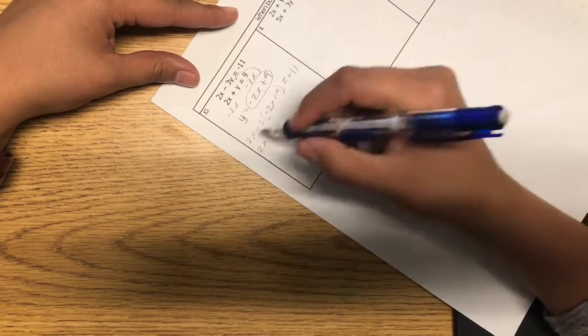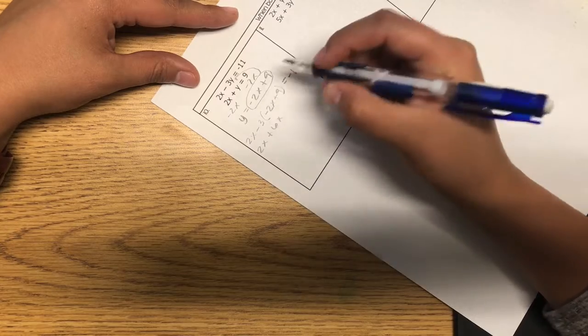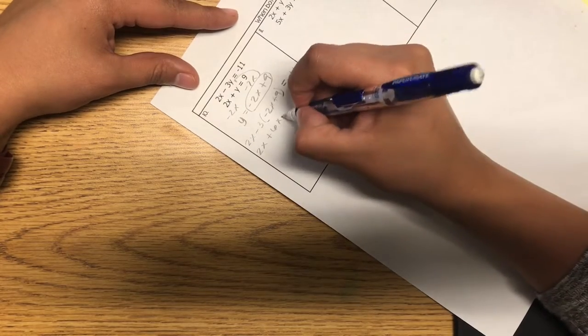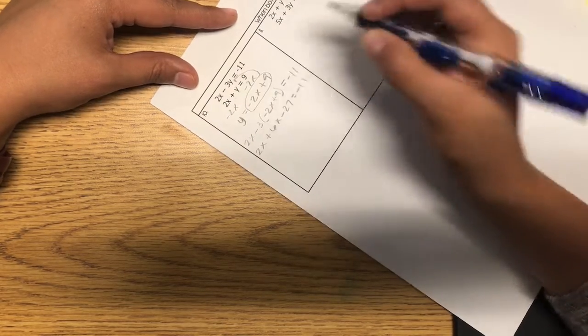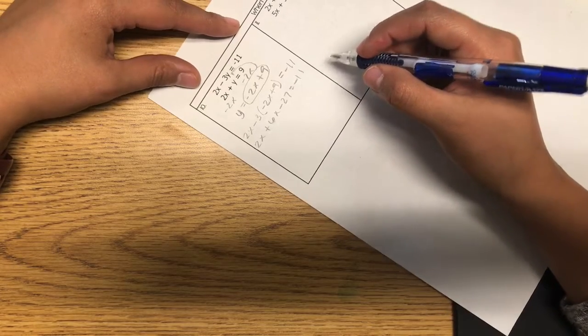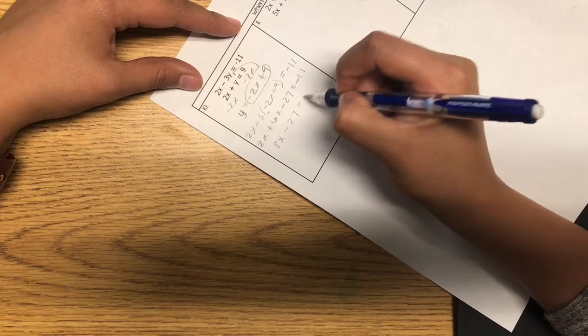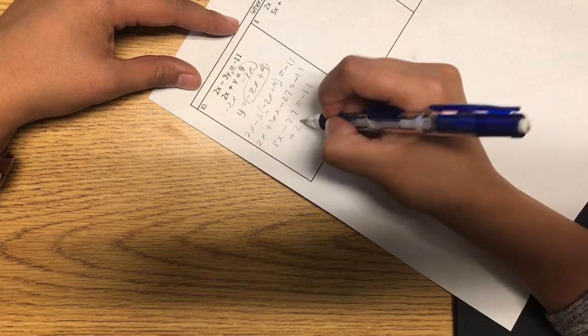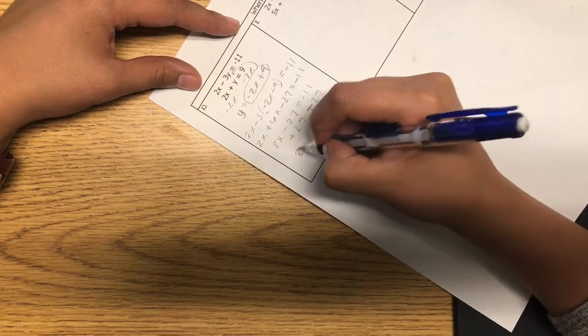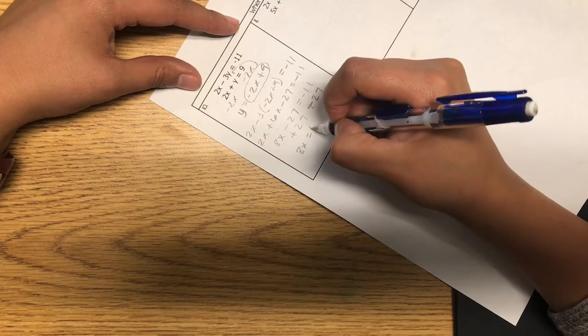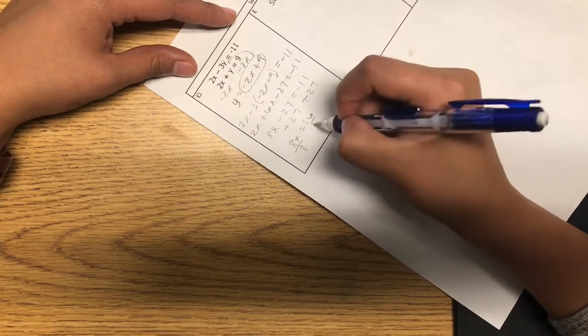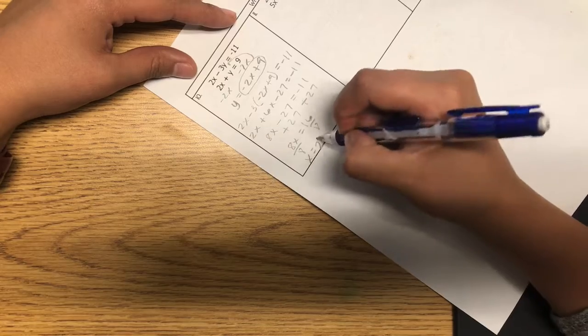So negative 3 times negative 2x is positive 6x. Negative 3 times positive 9 is negative 27, equals negative 11. Then I'm going to combine like terms and solve. So 2x plus 6x is 8x minus 27 equals negative 11. Then I'm going to add 27. So 8x equals 16. Then I'm going to divide by 8. So x equals positive 2.